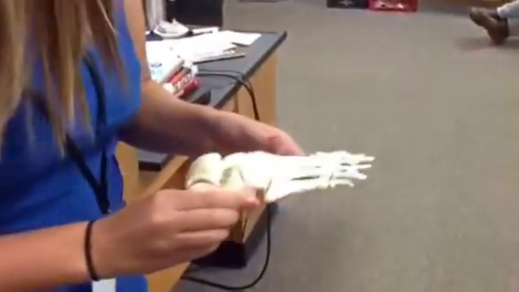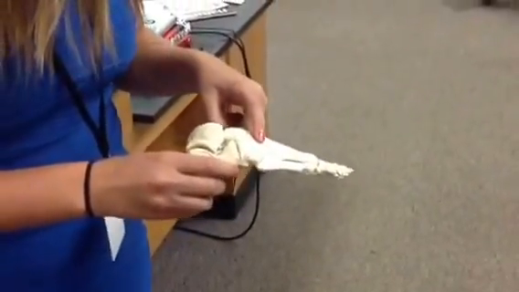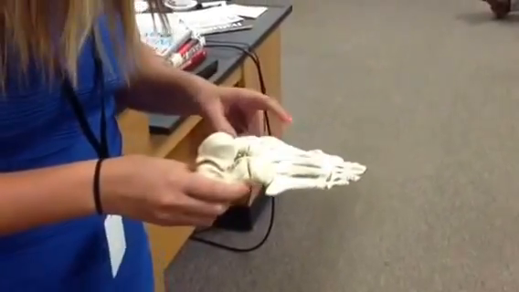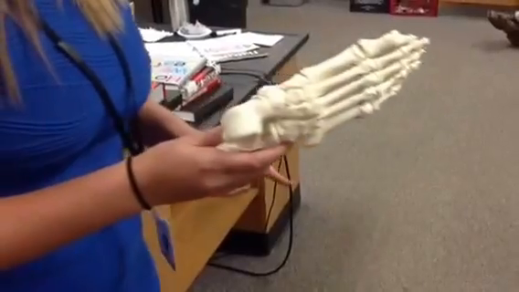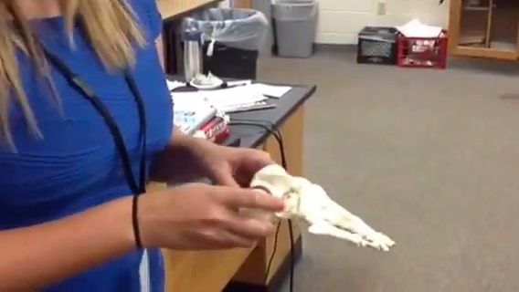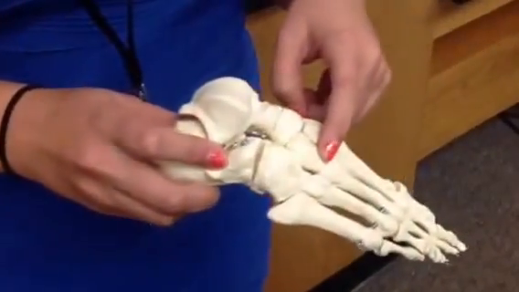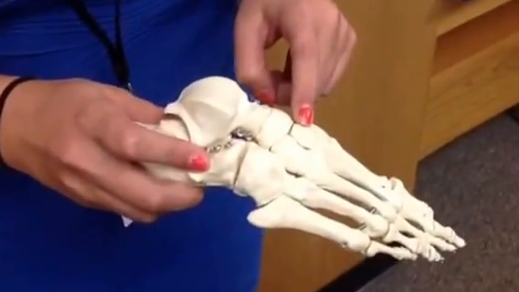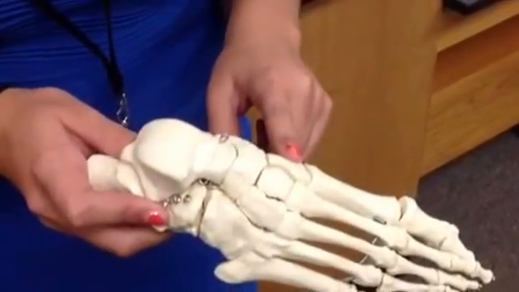This is the foot, and this is the talus, the navicular, the lateral cuneiform, intermediate cuneiform, and the medial cuneiform. Okay, so this is the foot. The talus. Navicular. Lateral cuneiform. Intermediate cuneiform. Medial cuneiform.